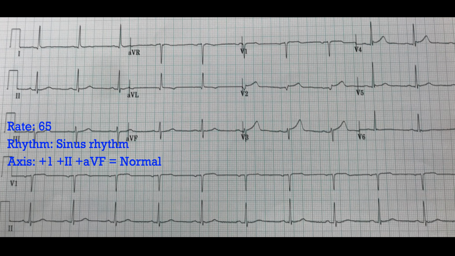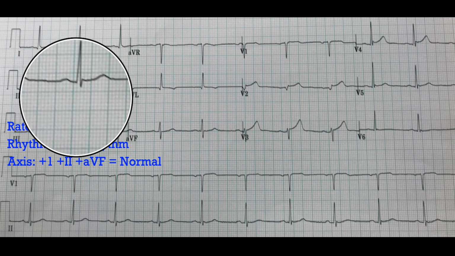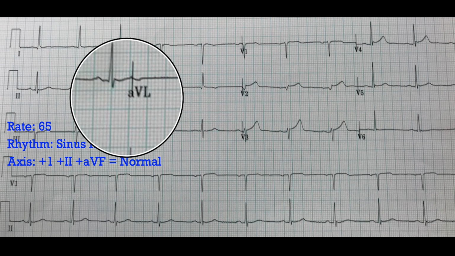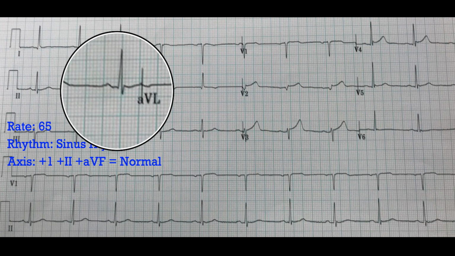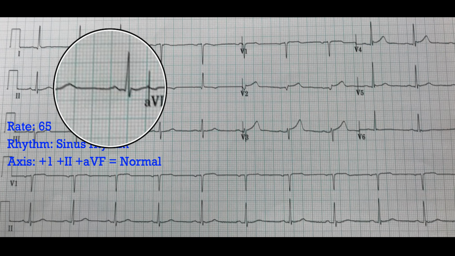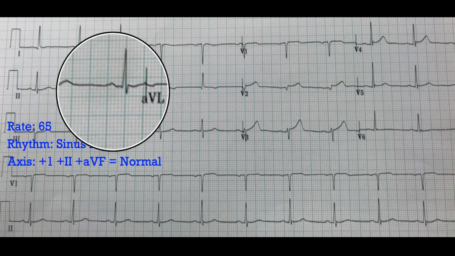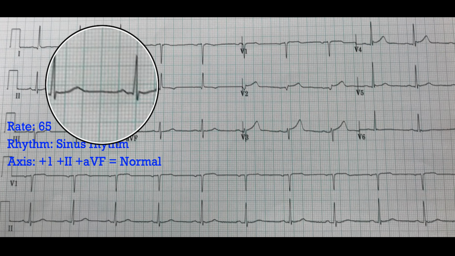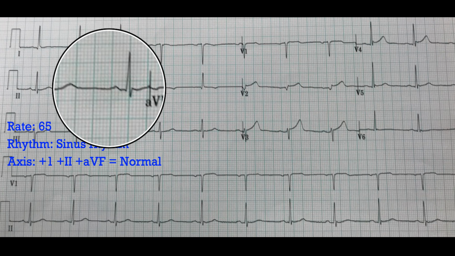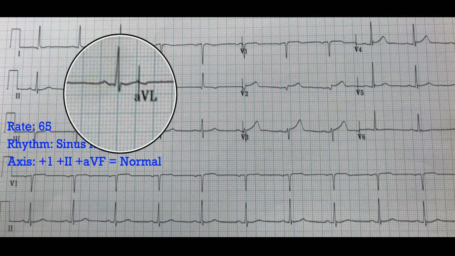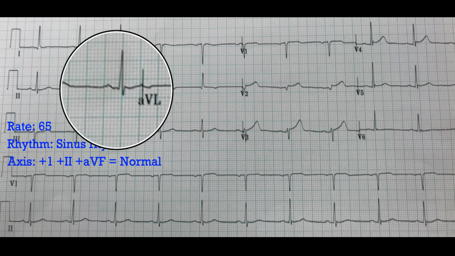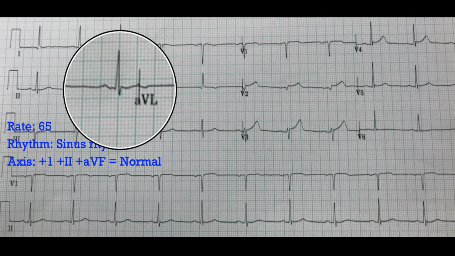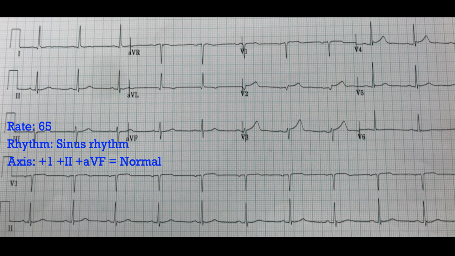Rate, rhythm, axis, intervals. Let's look at the 3 intervals that I normally look at that I found to be possibly helpful. So let's first look at our PR interval. The start of the P wave to the start of the QRS complex ought to happen within one large box. Does it happen in this case? Well, it about starts on the line here, and the QRS complex starts before that second big thick line there. So we'll say that this looks like a normal PR interval.